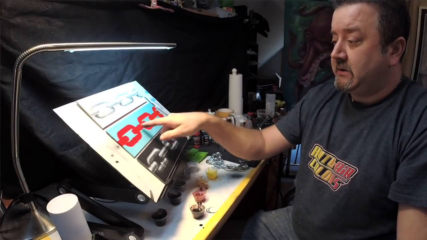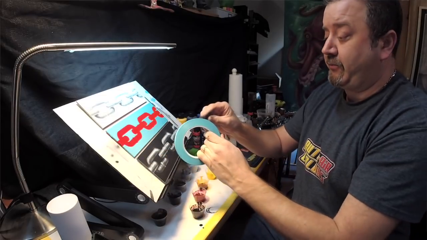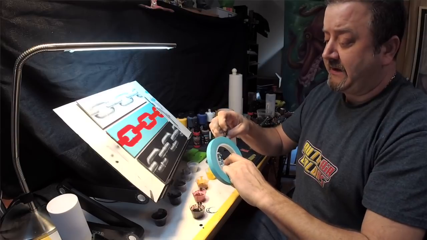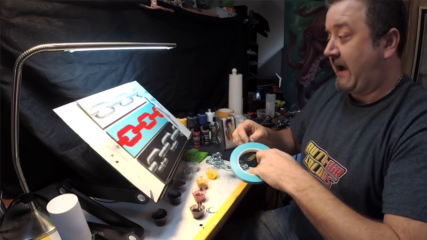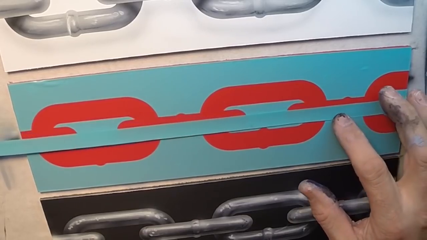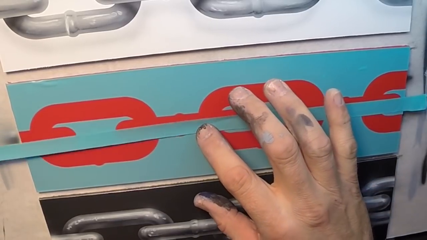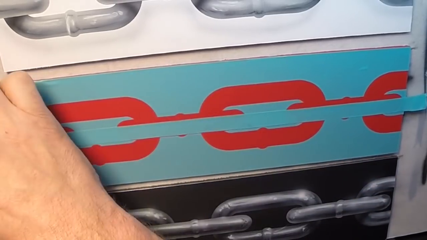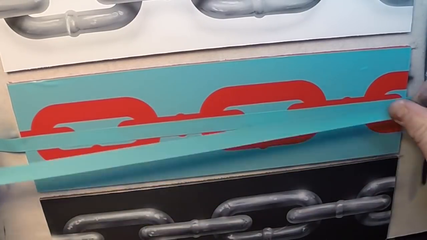So we're going to work right with this chain here. And to make it simple, this is straight, so it's really easy. If you do use the curved chain, you want to use the actual mask. But I can just cut straight across like this. And just make sure your lengths are good, gaps are covered.